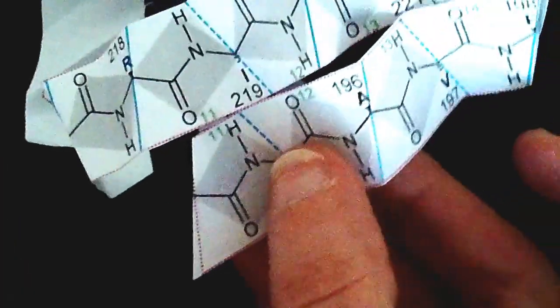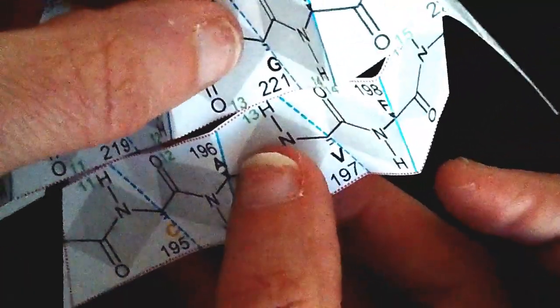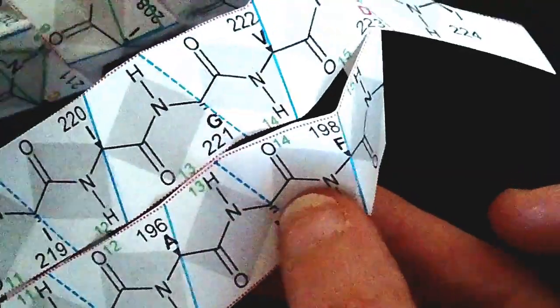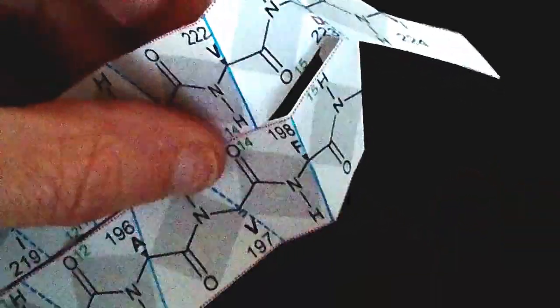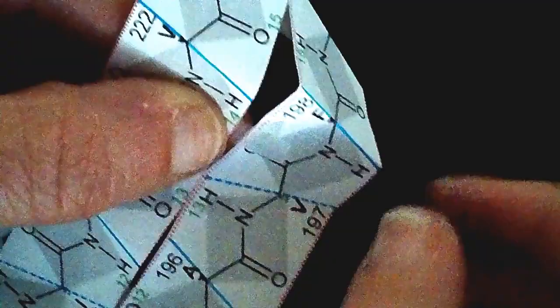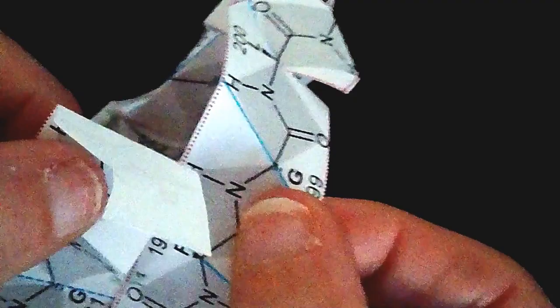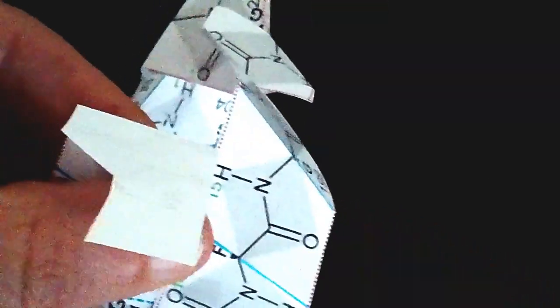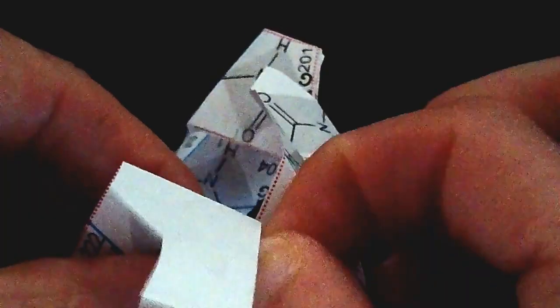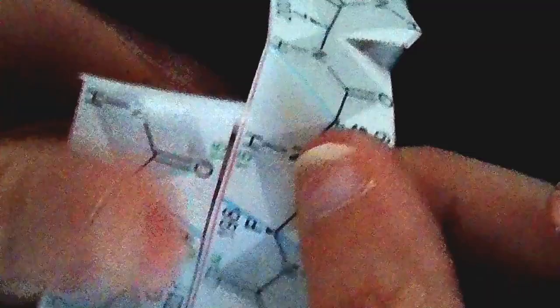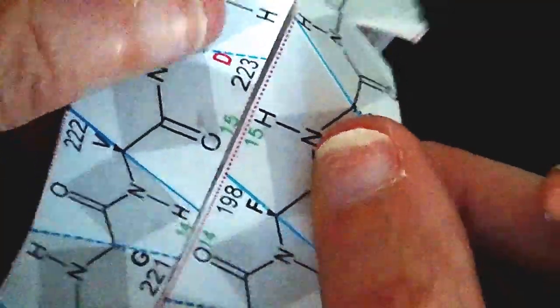And then move down a little bit more. There's going to be a bond here between the 13s. And then the 14. That's why having all that tape ready to go is so handy. And then the 15 should line up and you will tape those together. Okay, and that just kind of sticks out. That's the end. 224 should be the end.